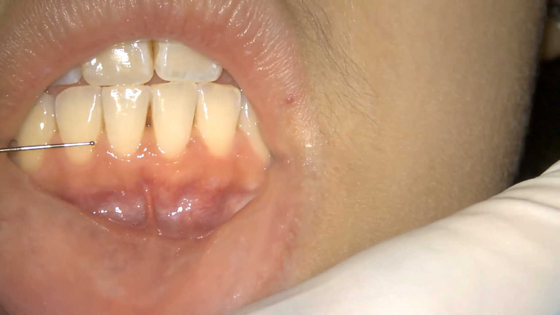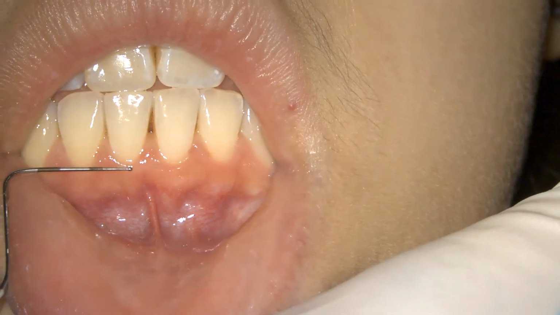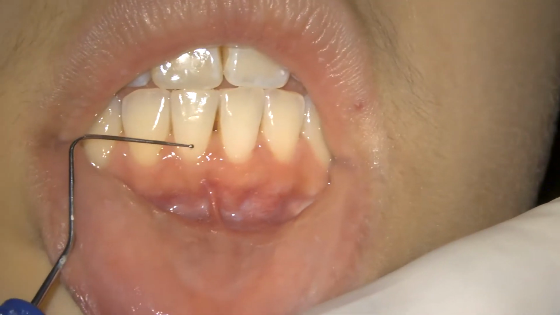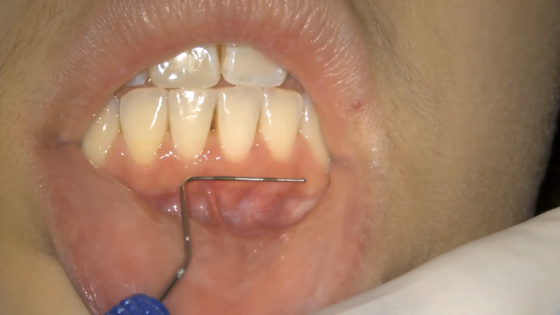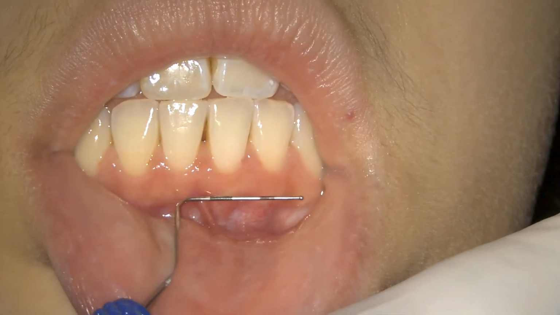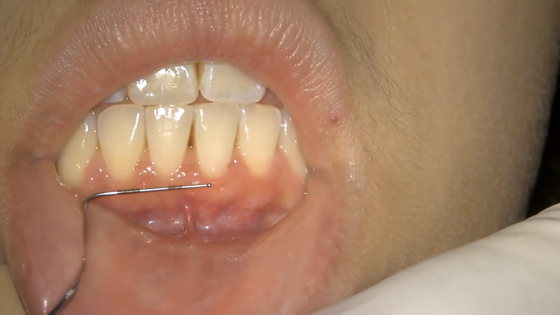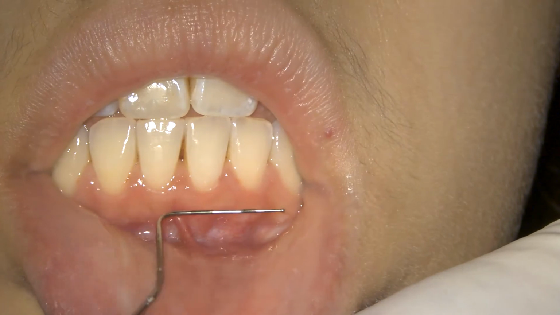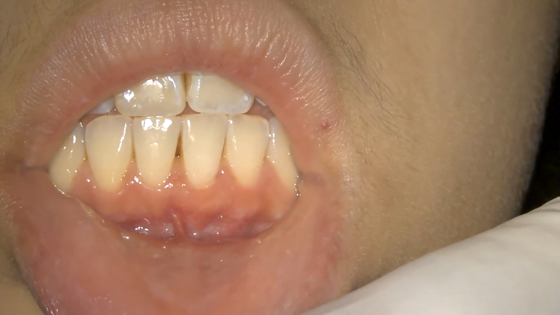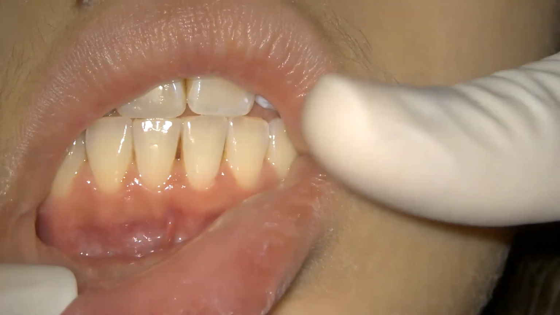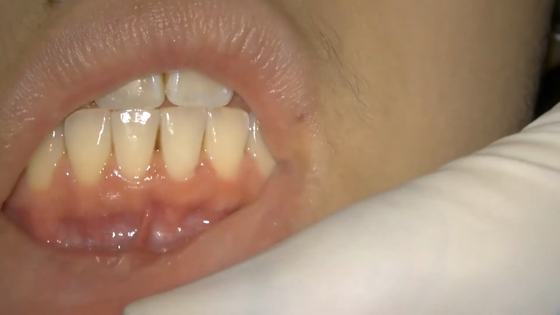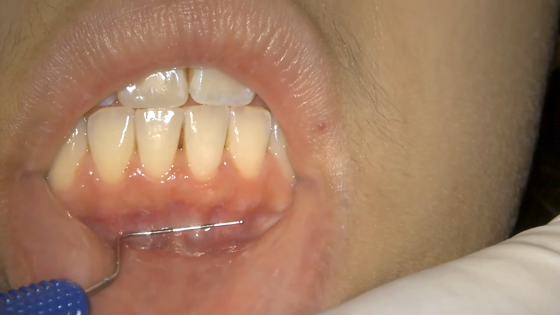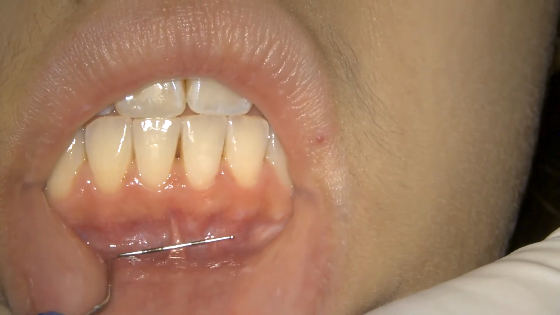I hope you all know very well that this is the gingival margin. This is the papilla, the papillary area, the triangular area in between the teeth, and this is the attached gingiva. Normally, the marginal gingiva and the attached gingiva are demarcated by a free gingival groove. But in most patients, this free gingival groove is very difficult to appreciate. Now, after the attached gingiva comes the alveolar mucosa.